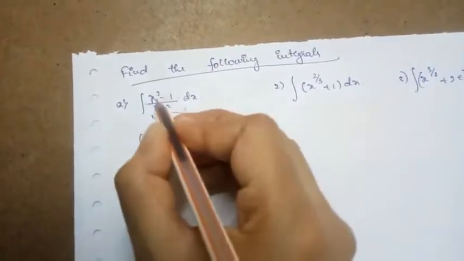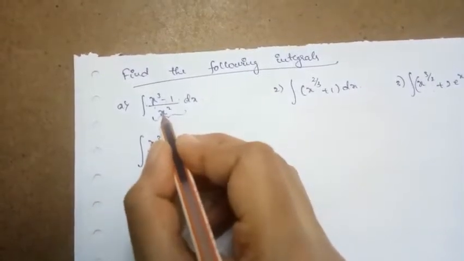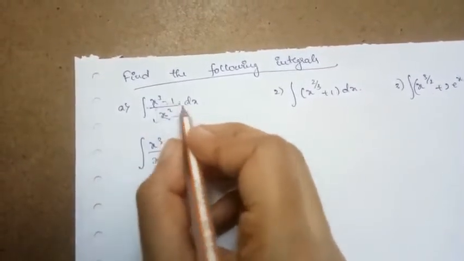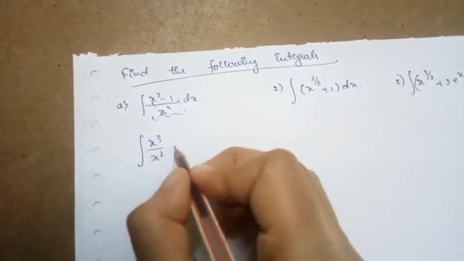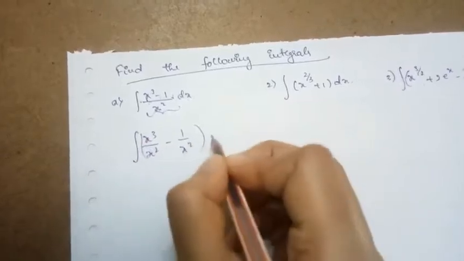Since x square is in the denominator, it belongs to both terms. So x cube divided by x square minus 1 divided by x square dx.